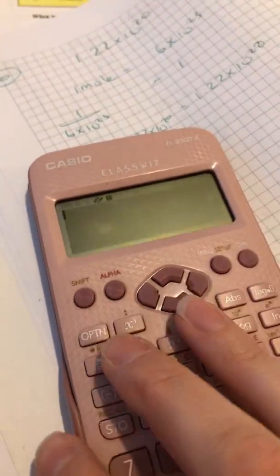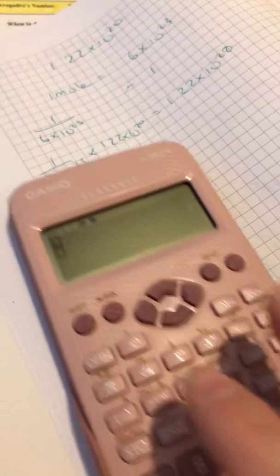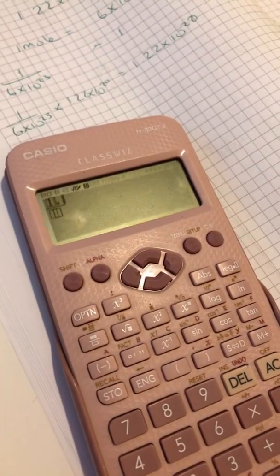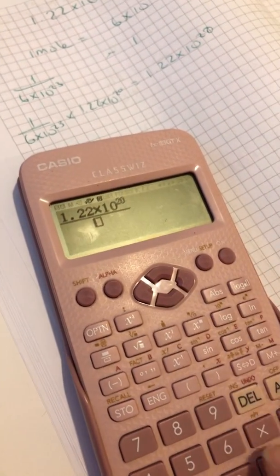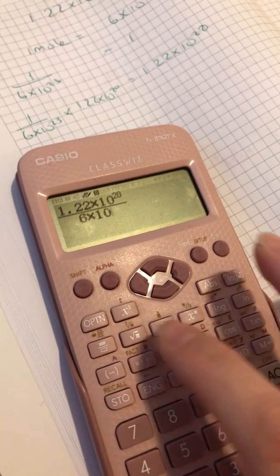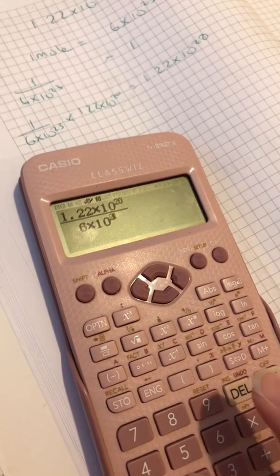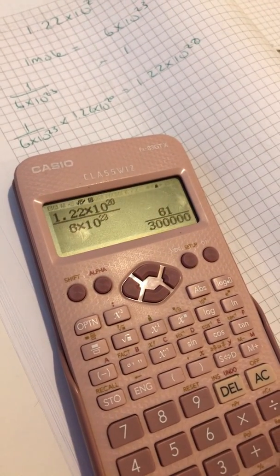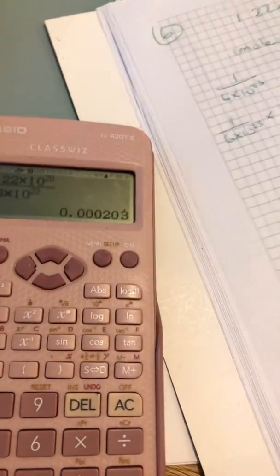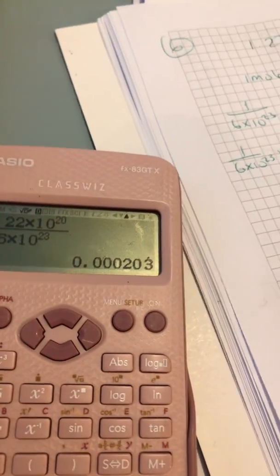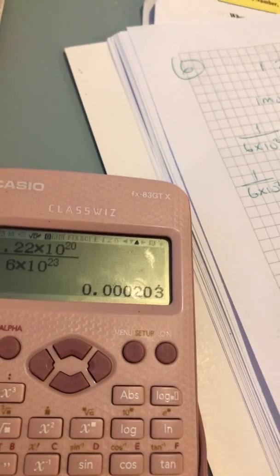So when I'm doing it, I would always just use the fraction button, and I'd put my 1.22 by 10 to the power of 20, and I'd have 6 by 10 to the power of 23. You can do it loads of different ways, but just make sure that you're doing it in some way, shape or form like that, okay? And that gives you 0.000203 moles.